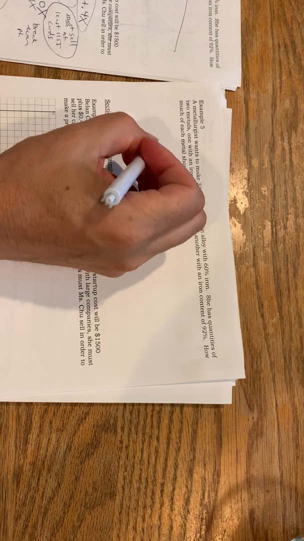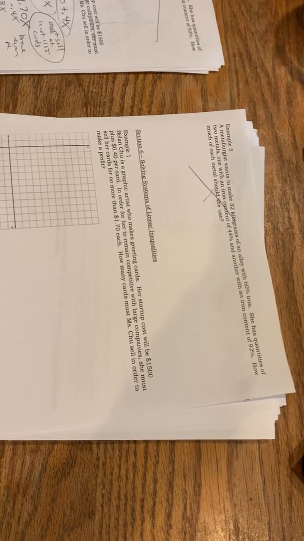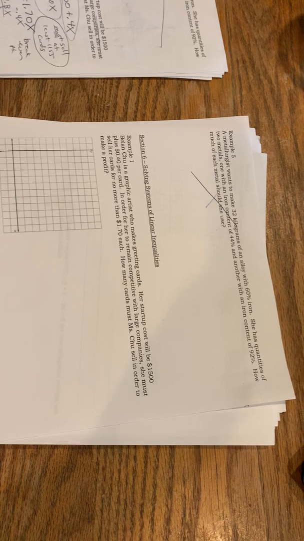I'm on chapter 2, page 13. We're going to skip through example 5, but we're going to get to example 6, or we're going to get to section 2.6, solving systems of linear inequalities.